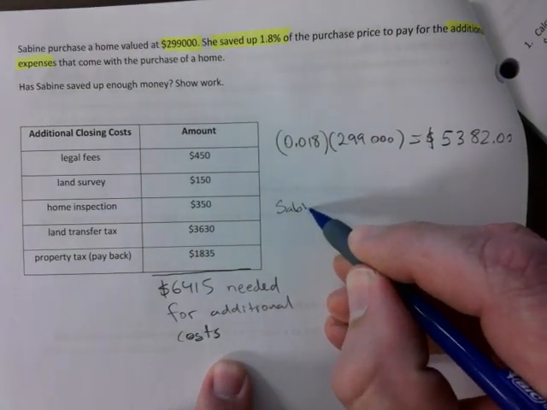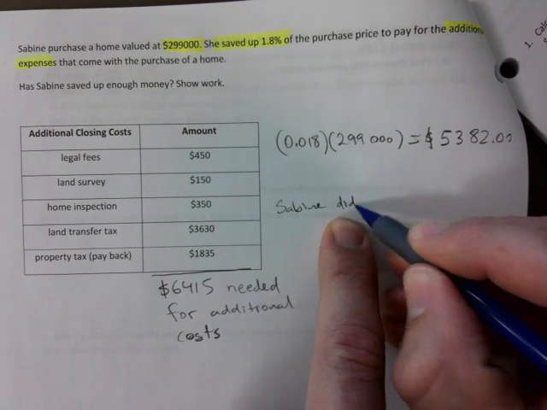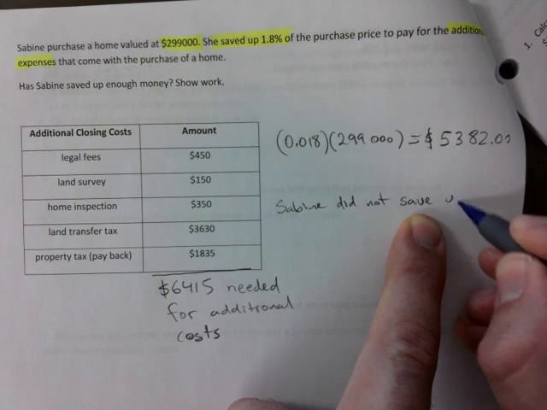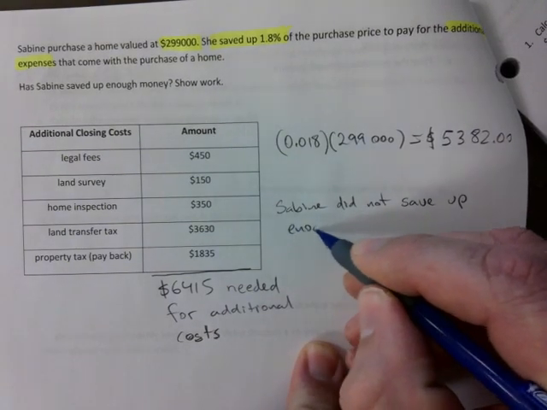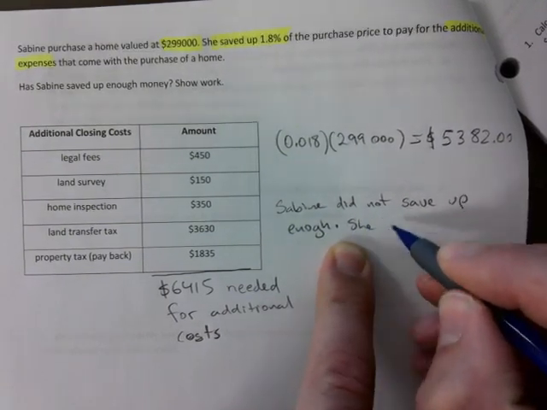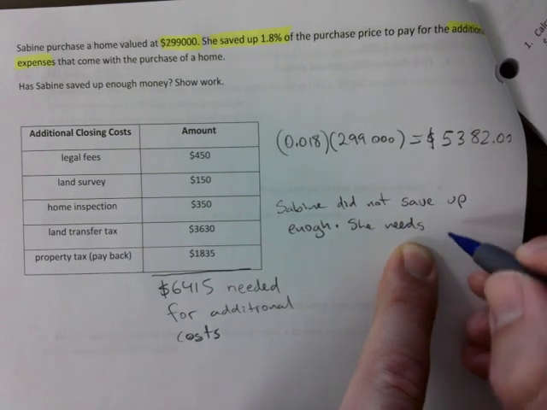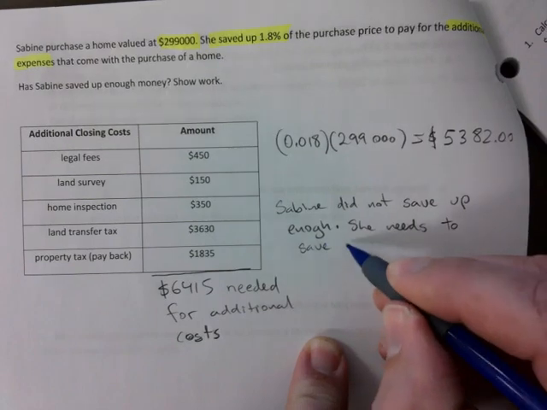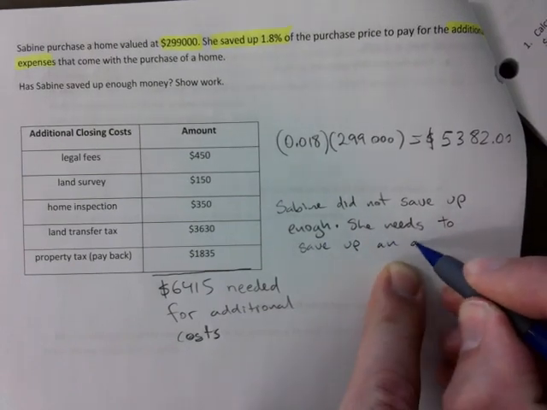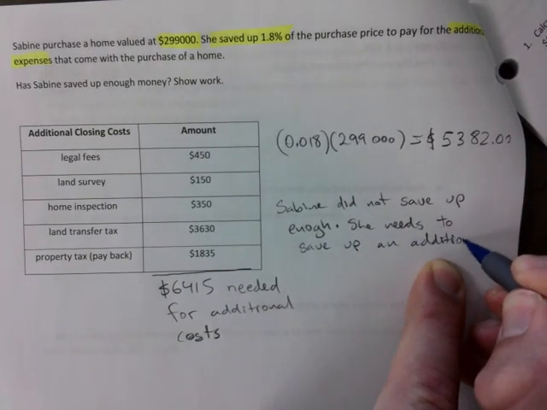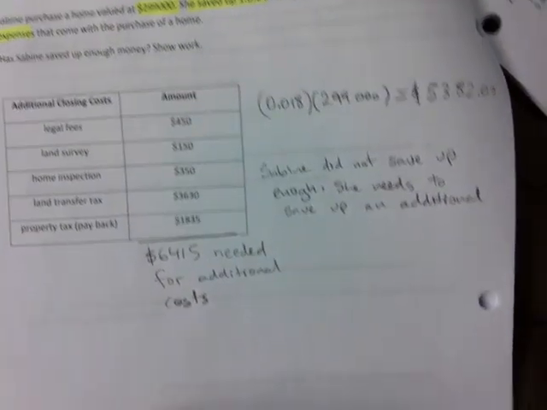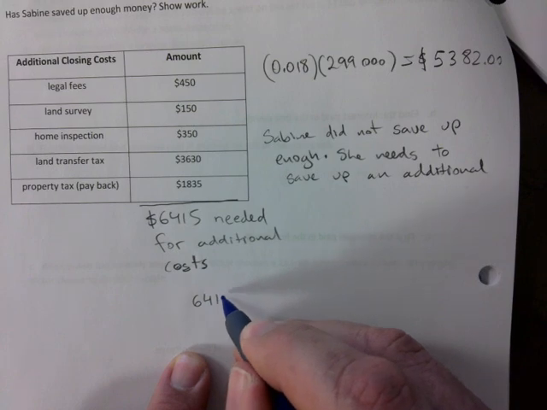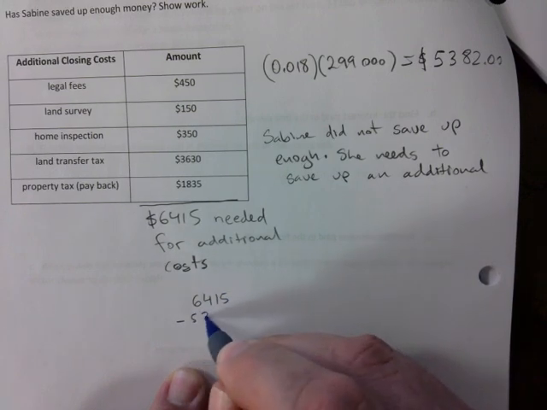Sabine did not, just to be clear, right? Did not save up enough. She needs to save up an additional. Let's do the math here. I'm going to go 64.15 minus 53.82.